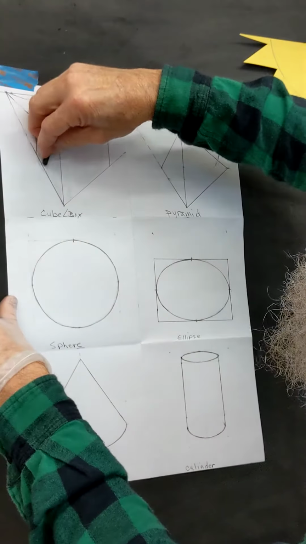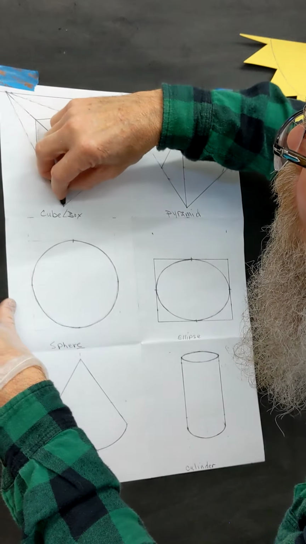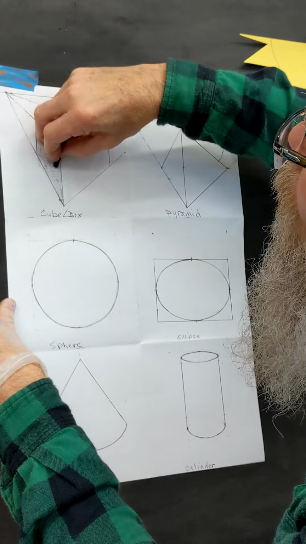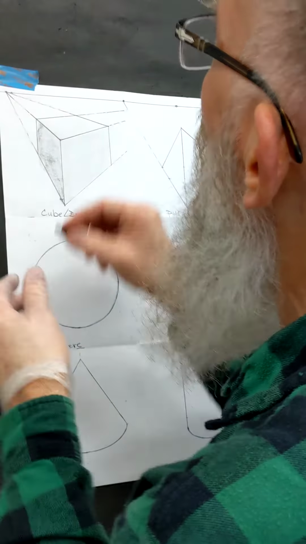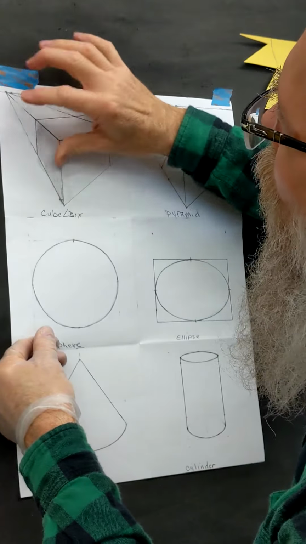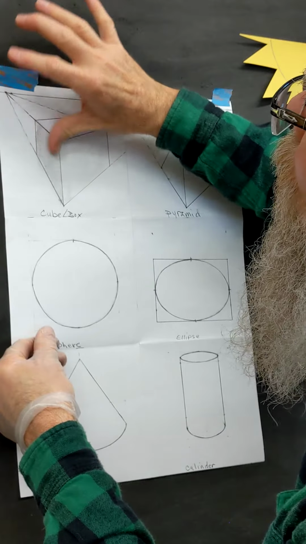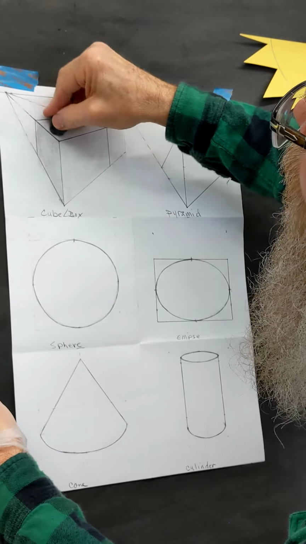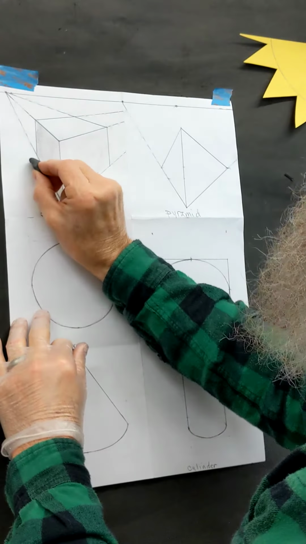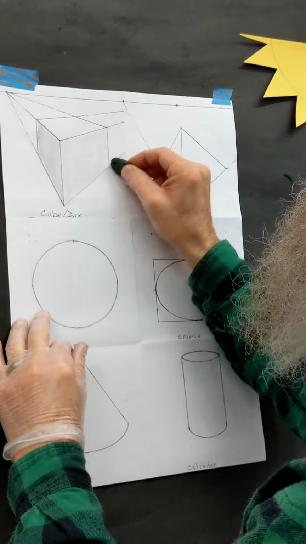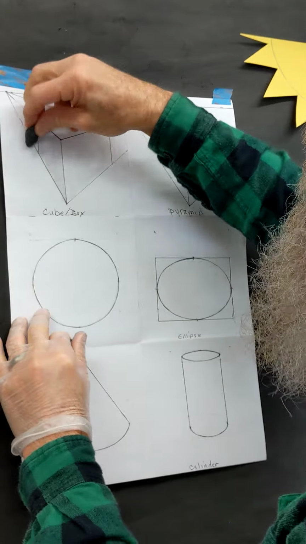Excuse me for getting my head in your way. And you want to go right into those corners as well as you can. Don't press hard with your charcoal, and don't press hard with your finger when you blend it in place. Once you've got it blended in place, once again, use your eraser to clean up any areas where it doesn't belong and make it as neat and clean as possible throughout.